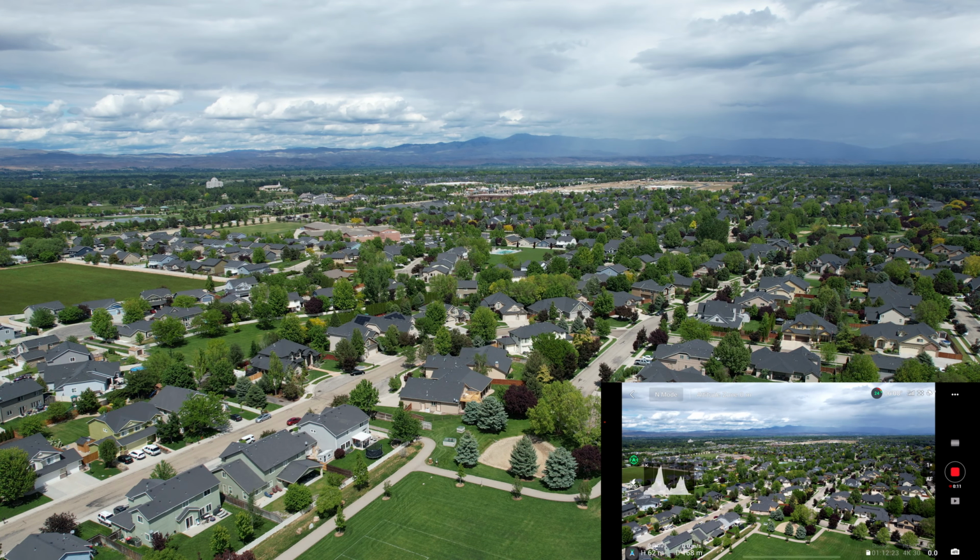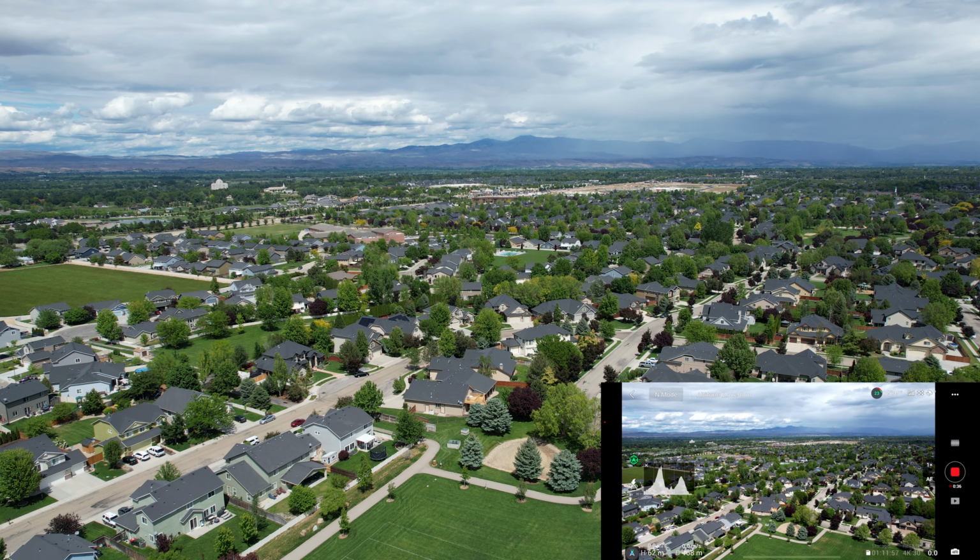So we'll see the drone turn around and come back. What you saw there is a young man had a football, and it kind of hit my tripod, but he apologized. He was very nice. Okay, we're going to hit return to home right now.